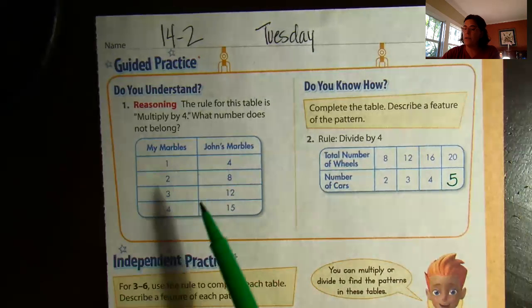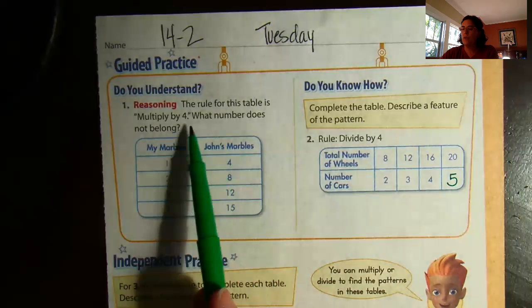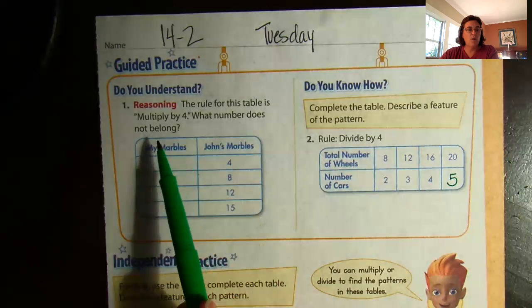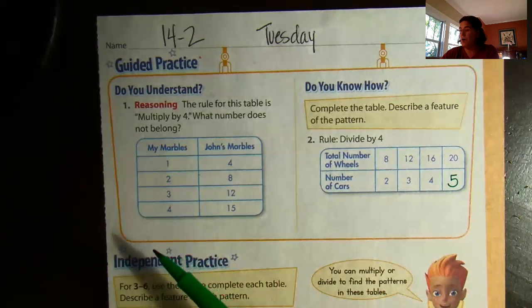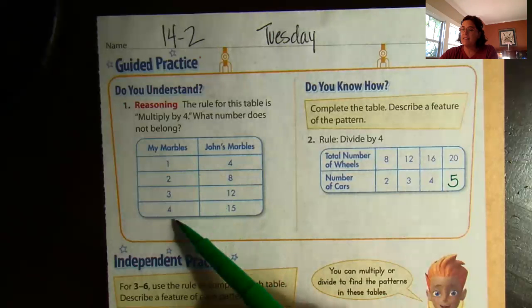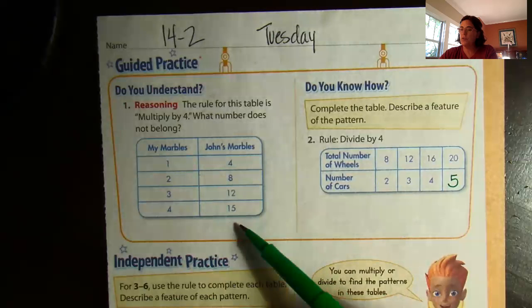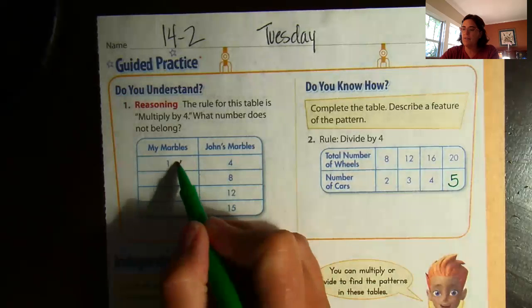All right, so let's go ahead and do this other table now. Go back to number 1. It says the rule for this table is multiply by 4. What number does not belong? Now we did one like this for adding, so now we're going to do it with multiplying. We see a table. On one side it has numbers going up by 1, and on the other side it has their multiples. So let's go ahead and multiply each number by 4.